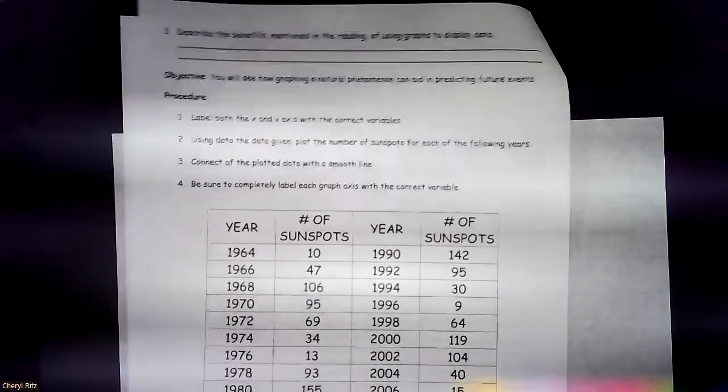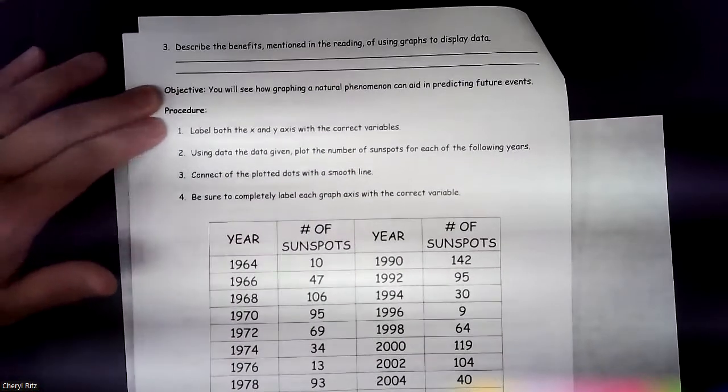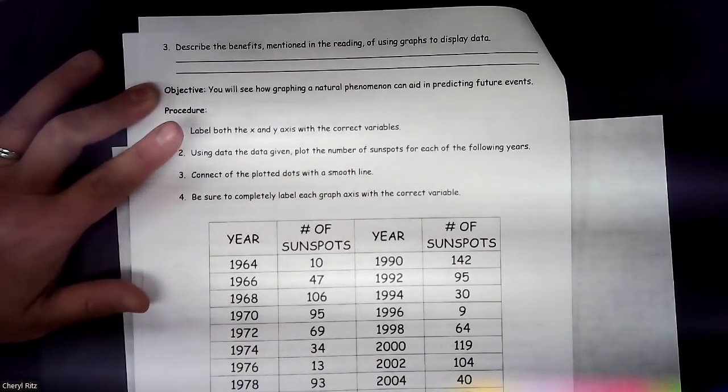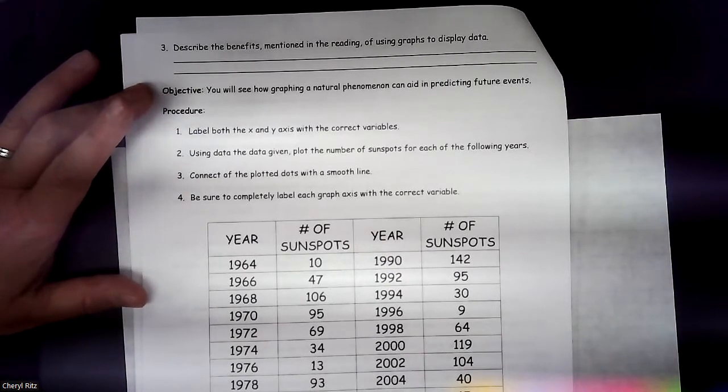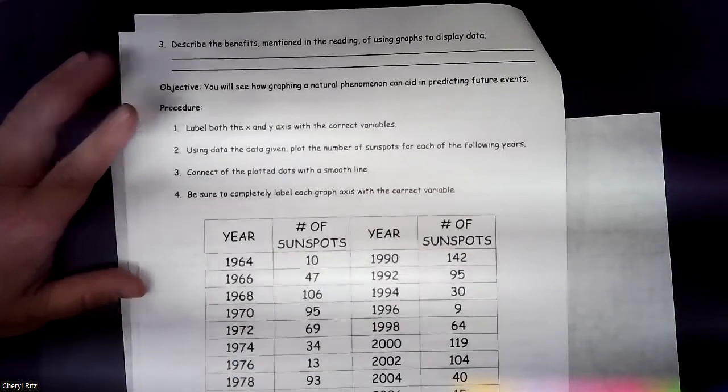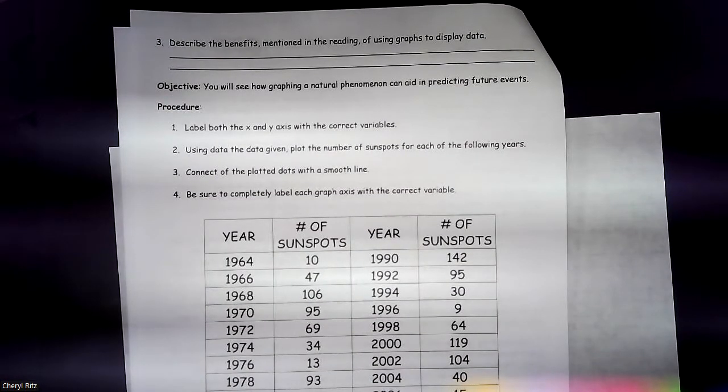So today's activity is right here. It's listed in the procedure. We do start with the objective always. So really, what's the point of the lab? You will see how graphing a natural phenomenon can aid in predicting future events. So you can hear in there two of the things we've been working on in class: graphing, and then using the graph to make a prediction. So we're just practicing what we've been doing in class.